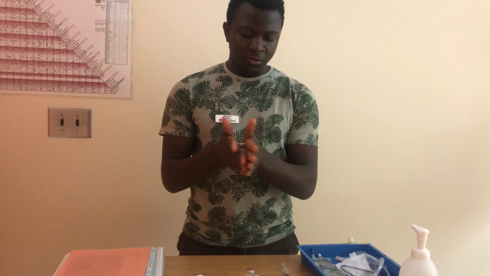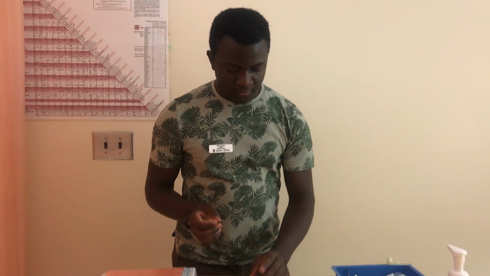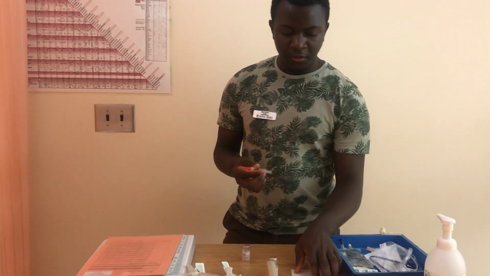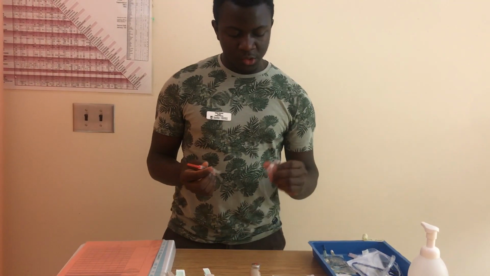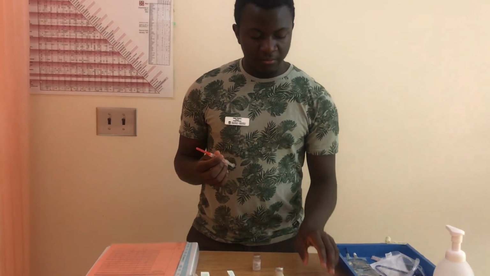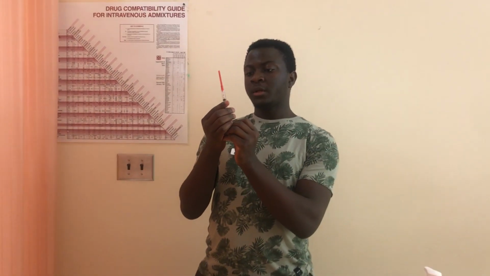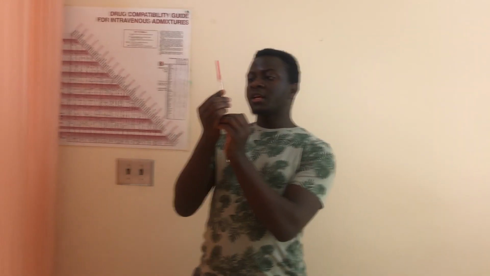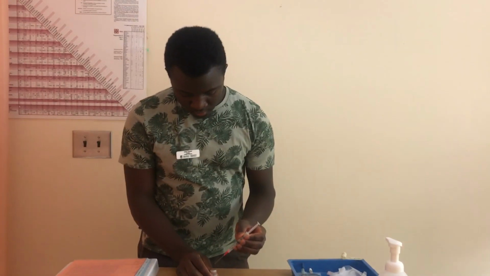I will gently roll this in my hands to make sure all the medication is dissolved, so that the powder dissolves within the fluid. Now I see that my medication is well dissolved and I can go ahead and draw my volume. For 75 milligrams, because this vial is 125, I have made my calculation and I'll be drawing out 1.2 milliliters to get my dose out of my 2 milliliter vial.